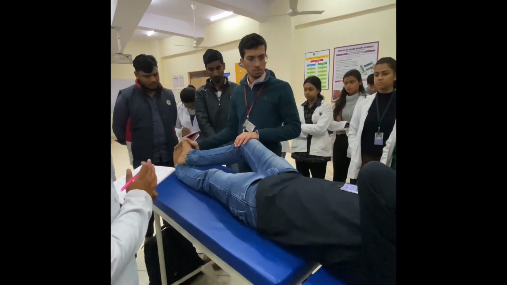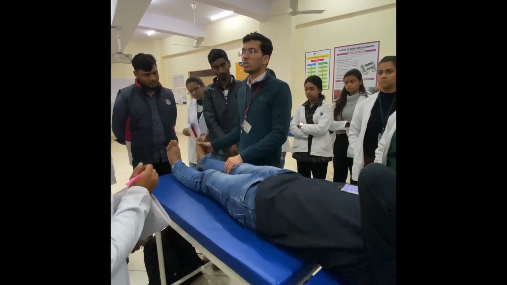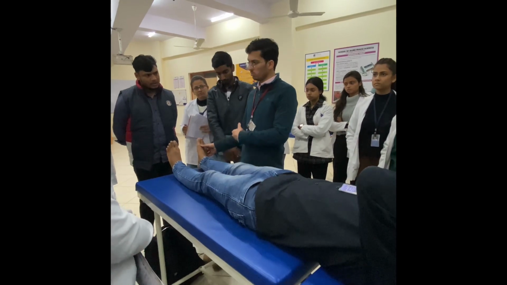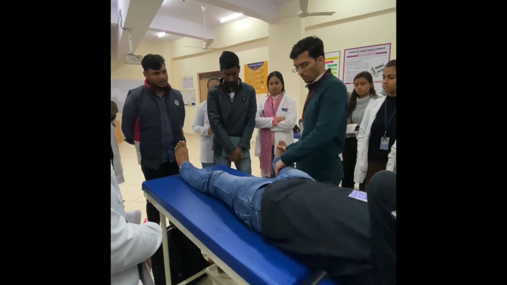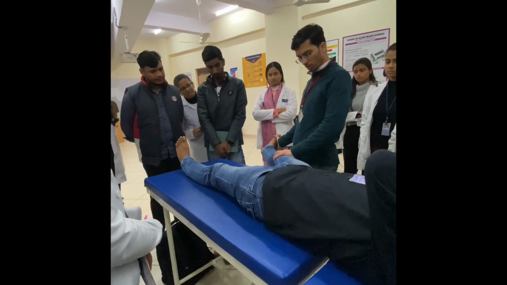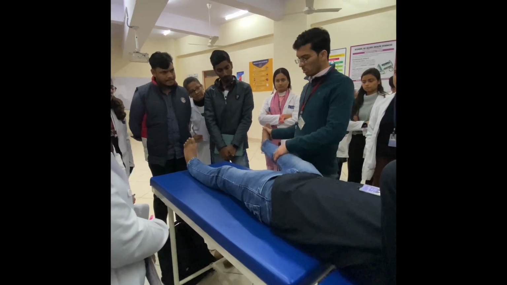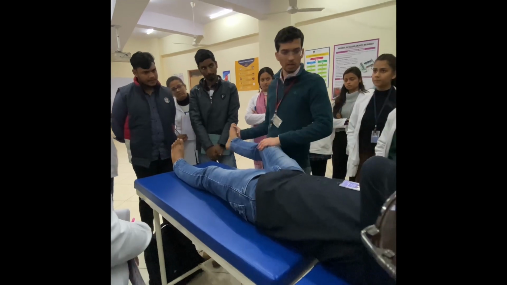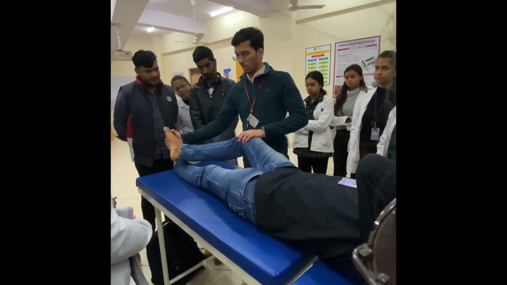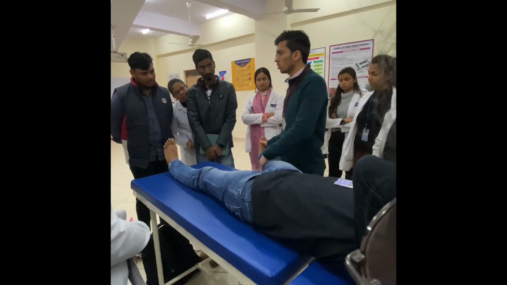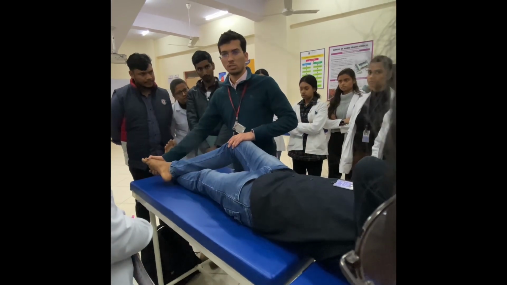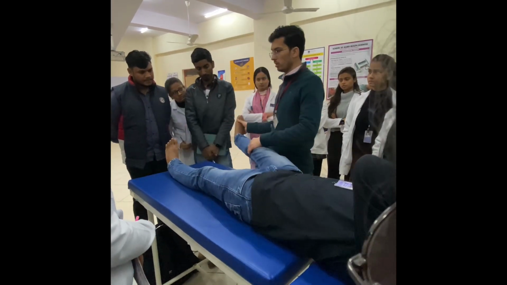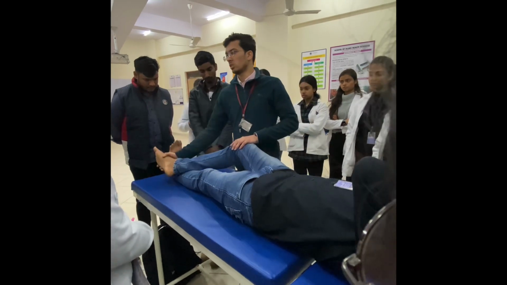Clear? This is D1 flexion, and returning back is D1 extension. From this position, returning back is this position. This is D1 extension. If this is D1 flexion, then returning back is D1 extension. Clear? D1 flexion, D1 extension.